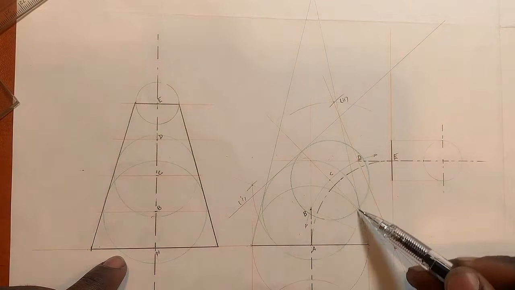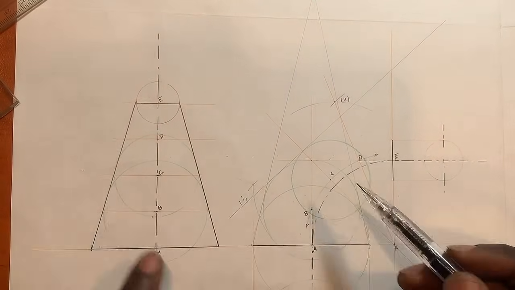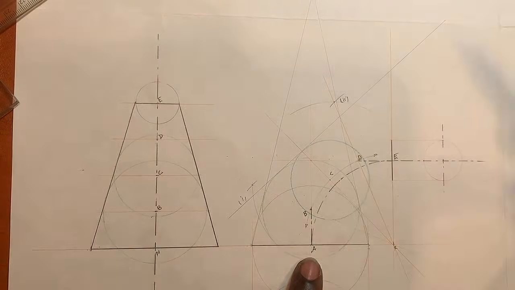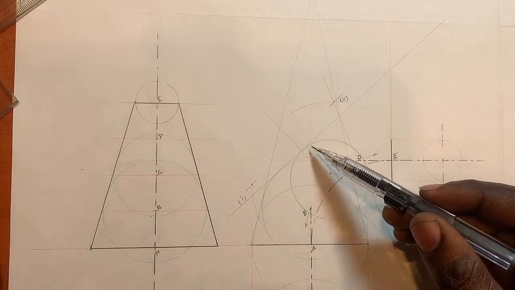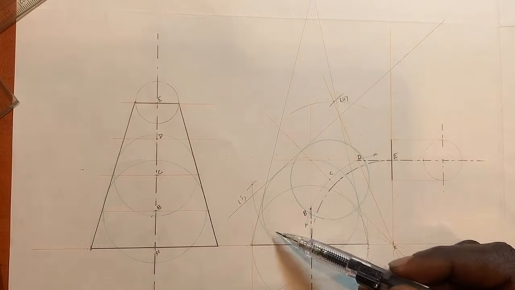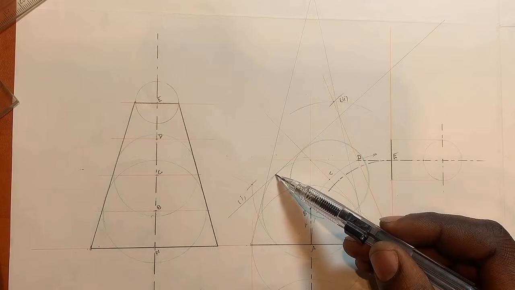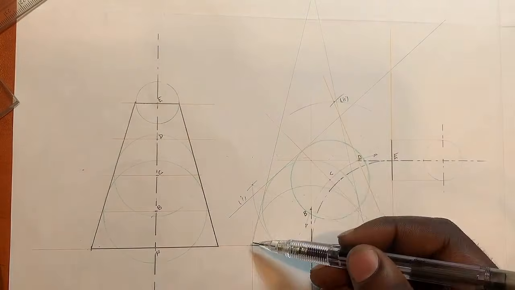Now we place it at C, record it, and draw. So we have diameter B and diameter C. Now I said to join the circumferences of diameter B and diameter C. When you draw the tangent that passes diameter B and diameter C, where it collides with this one, that's going to be a point, which is that one.